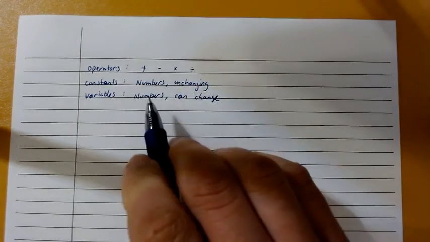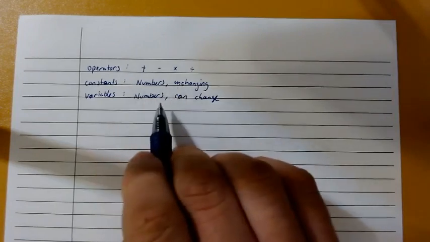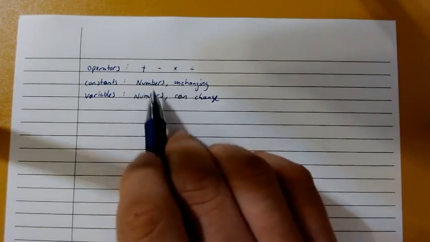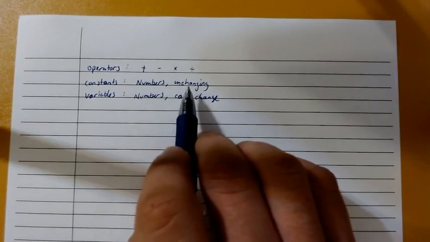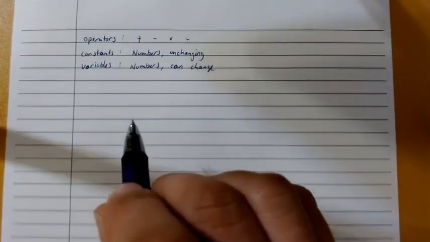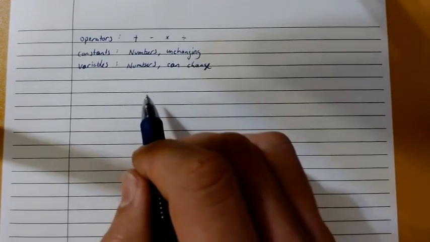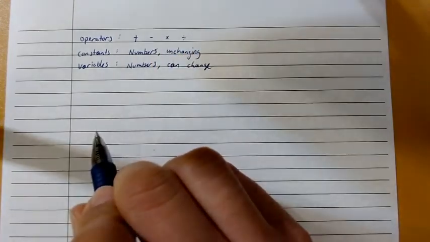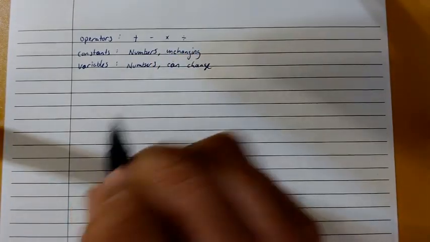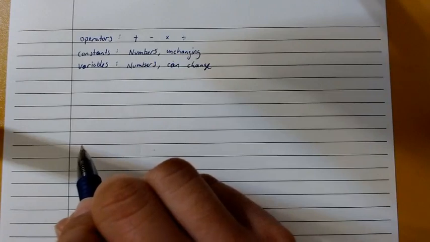Now, before we look at these in the context of algebra, it's a little strange to say, okay, well, what do you mean it's a number that changes and doesn't change? How does that work? Let's consider a practical example, something that most of us are familiar with in our lives, and that's the price of gasoline. Let's say you have a car. Let's just use an example of my car.